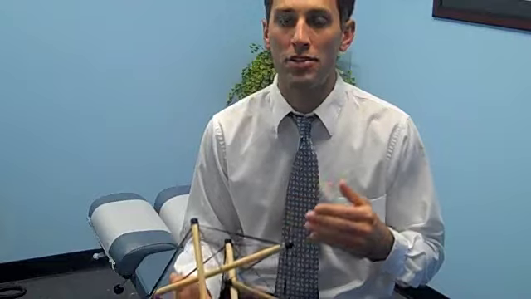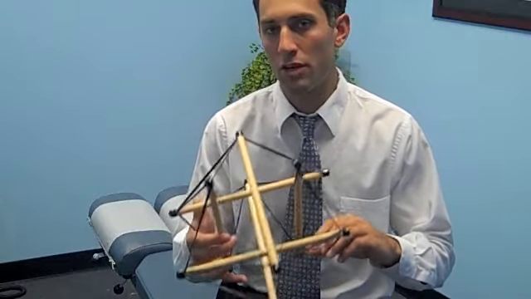We're getting rid of the damage in the tight muscles to actually create balance and harmony and ease throughout the entire body so that you won't be in pain, you won't feel stress in the body, and you'll be able to perform optimally.